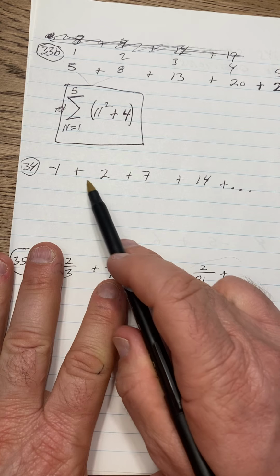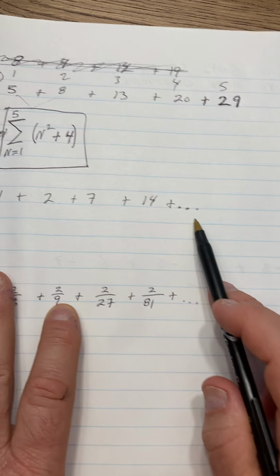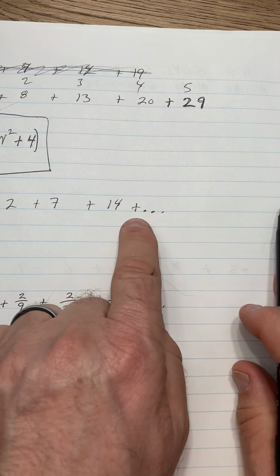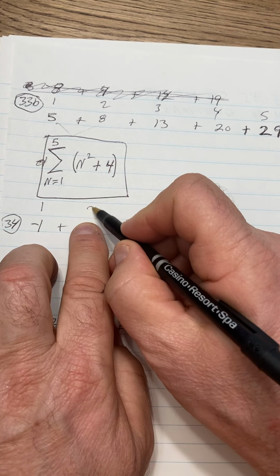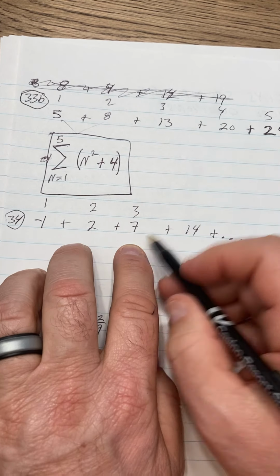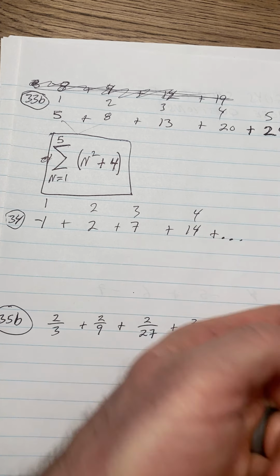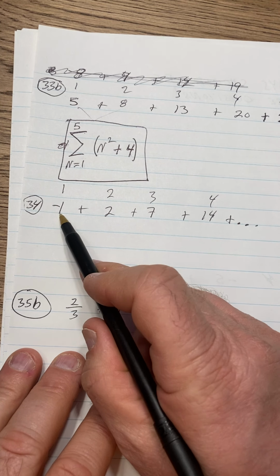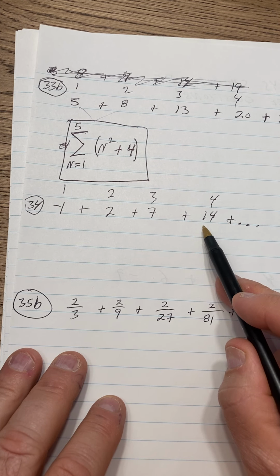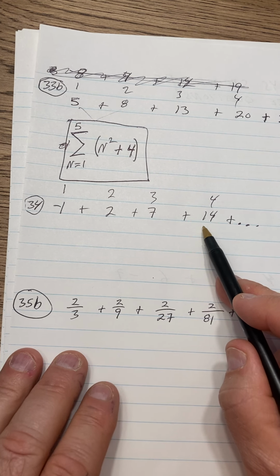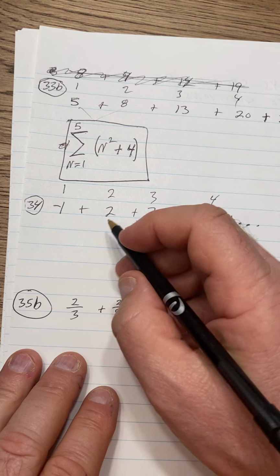So negative 1 plus 2 plus 7 plus 14 plus dot, dot, dot. This is ellipses, which means this goes on forever. First term is a value of negative 1, second term is a value of 2, third term is a value of 7, fourth term is a value of 14, and dot. It keeps going. So we're adding 3, adding 5, adding 7. I wonder where you use something like this. Oh yeah, it's probably going to be that squared term.